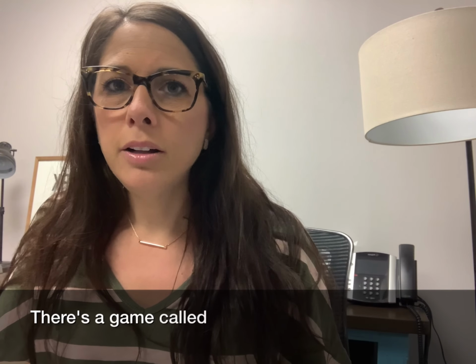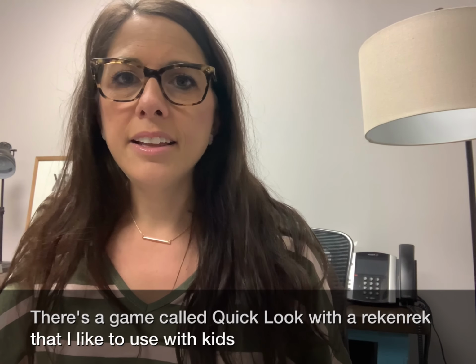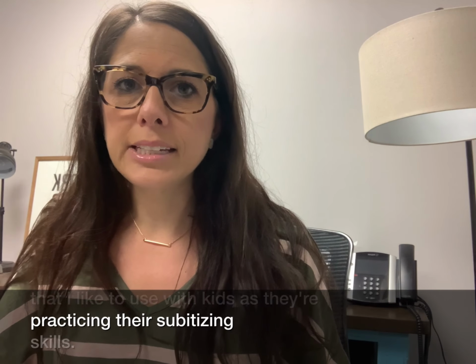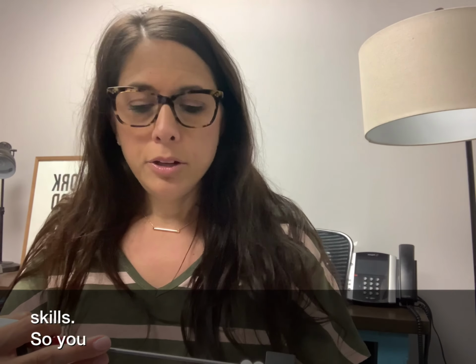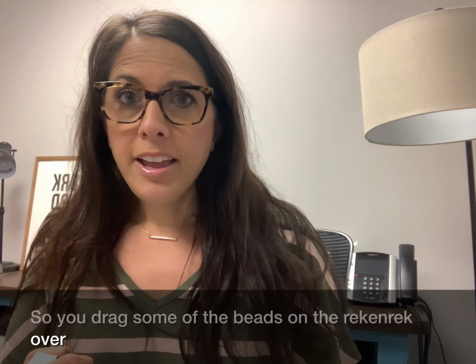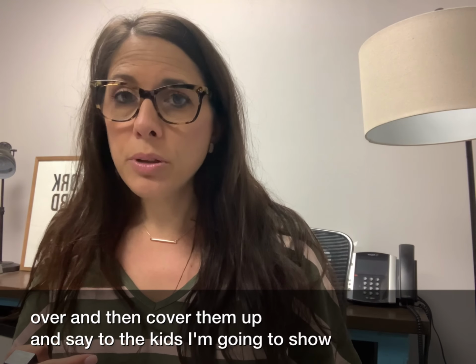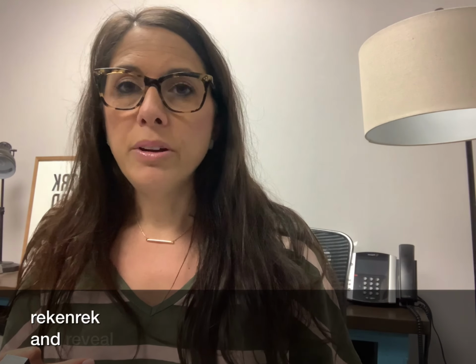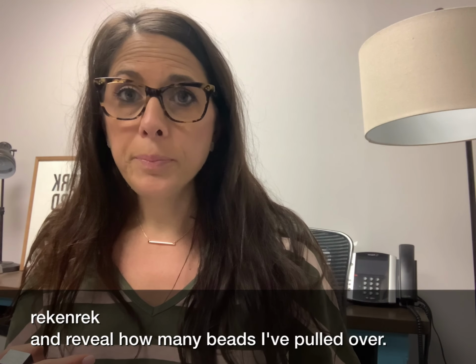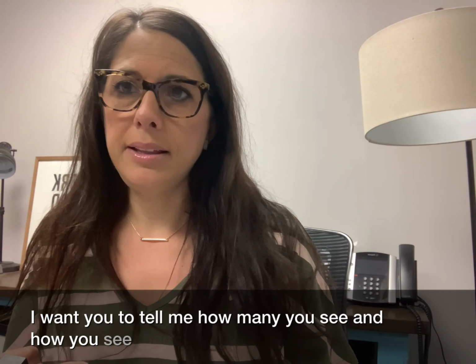There's a game called Quick Look with a Rekenrek that I like to use with kids as they're practicing their subitizing skills. So you drag some of the beads on the Rekenrek over and then cover them up and say to the kids, I'm going to show you the Rekenrek and reveal how many beads I've pulled over. I want you to tell me how many you see and how you see them.